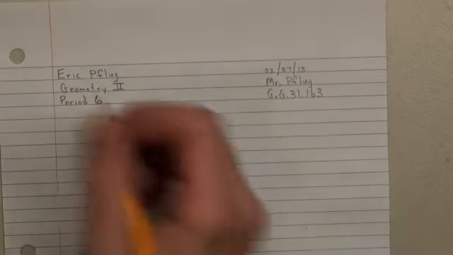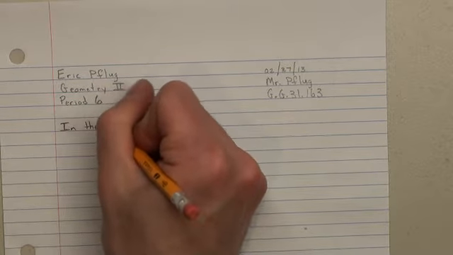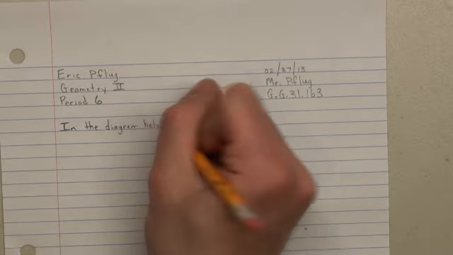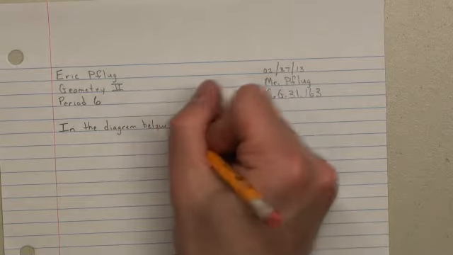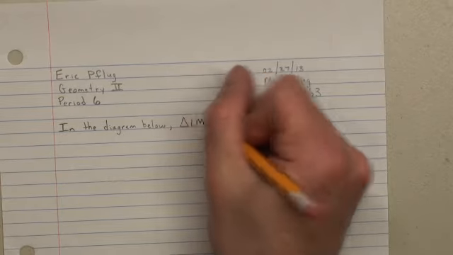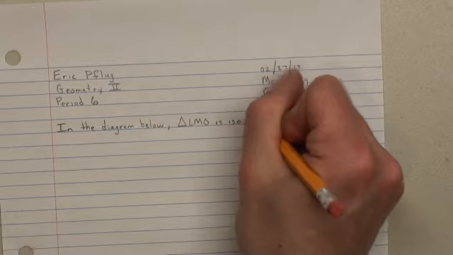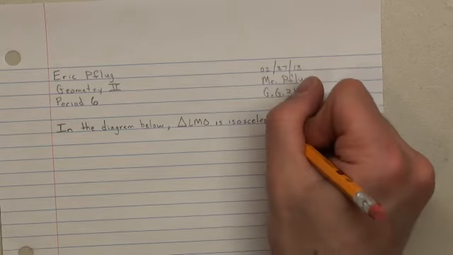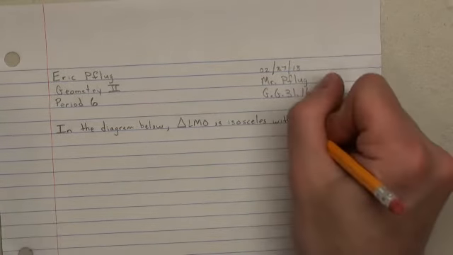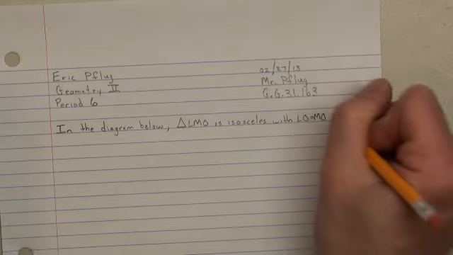Okay, in the diagram below, triangle LMO is isosceles with LO equal to MO.